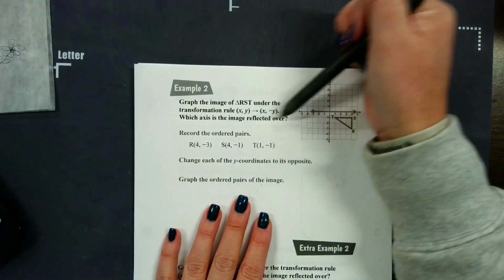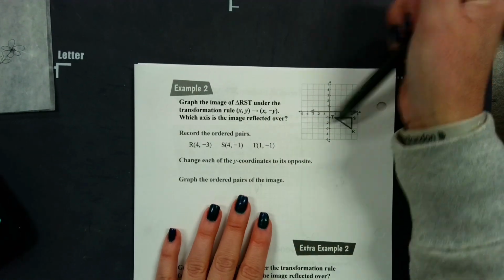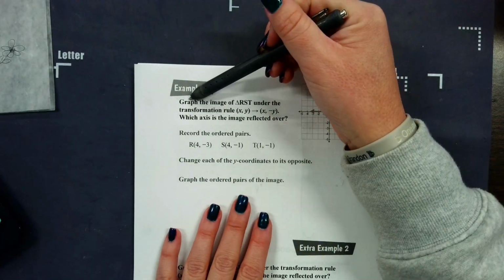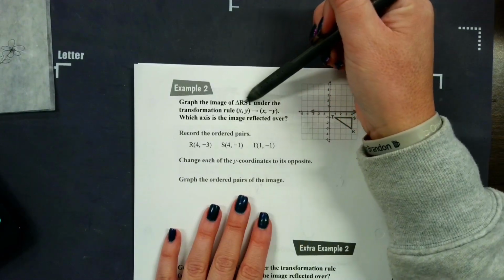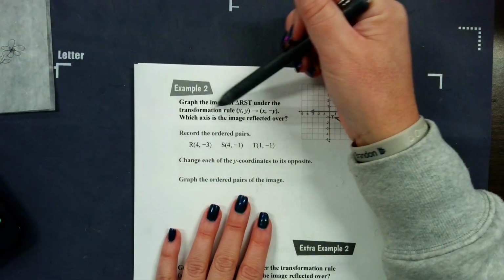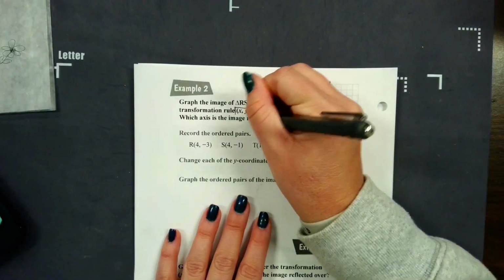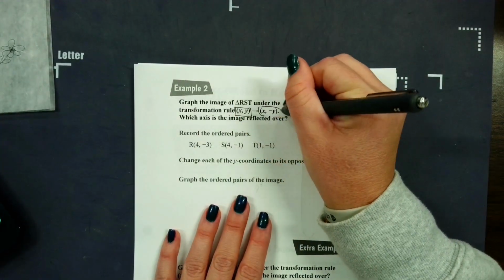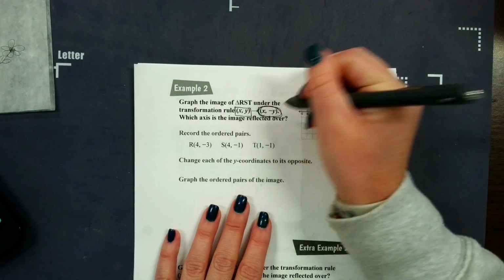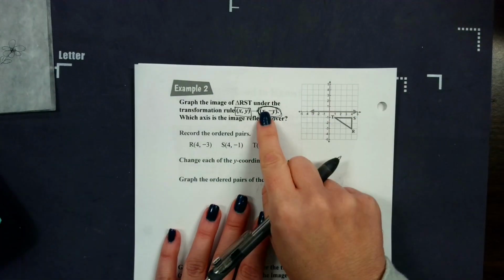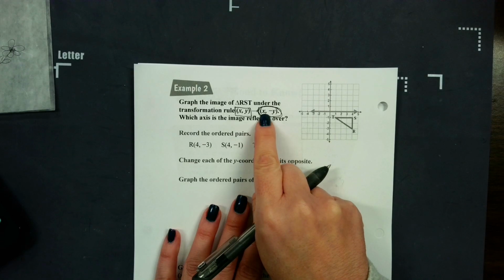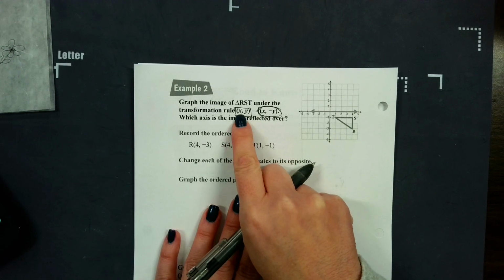Okay, so I've already graphed the pre-image. It says, graph the image RST under the transformation rule. So this is what it is. This is our current rule, and it wants me to do this. Now here, let me explain what that's saying.